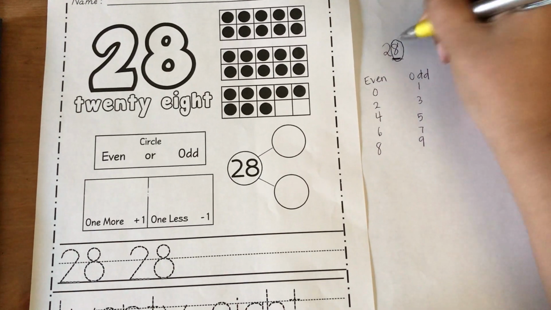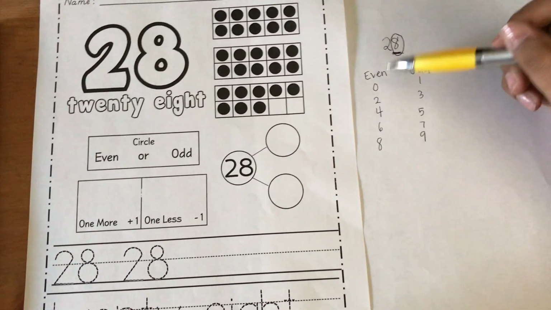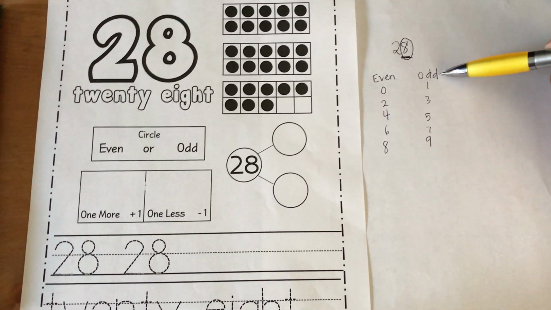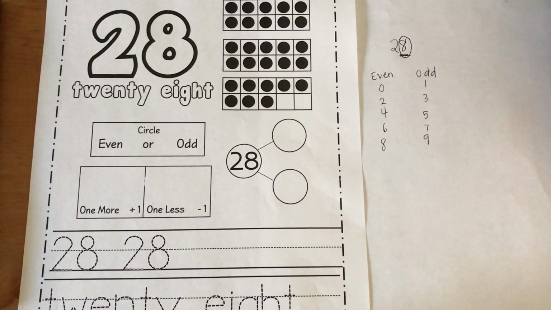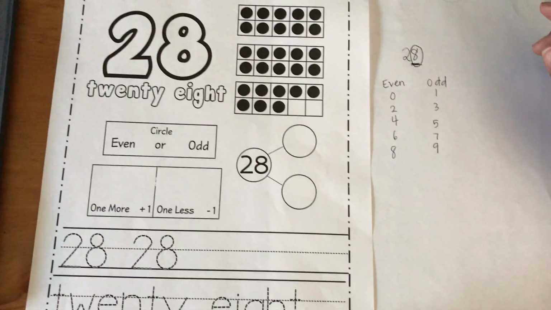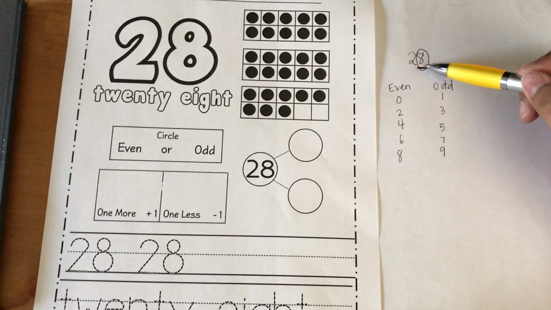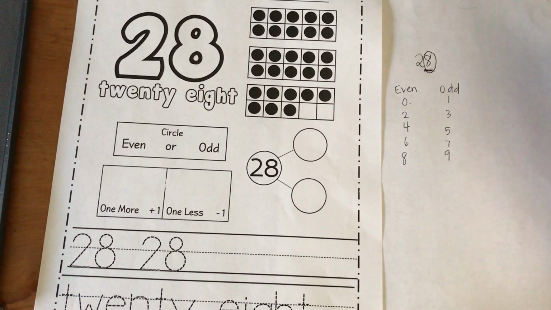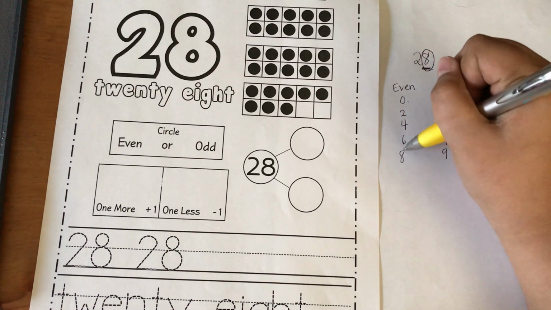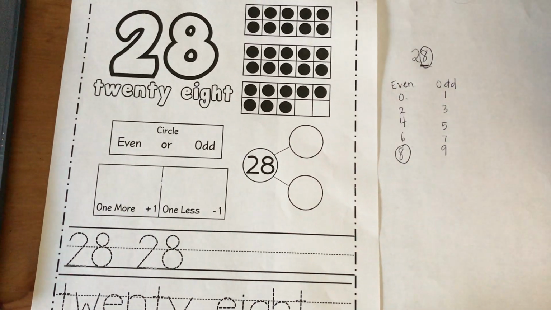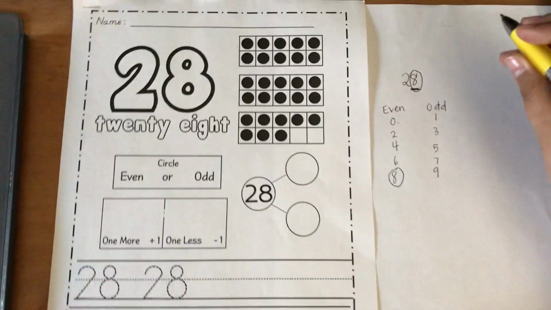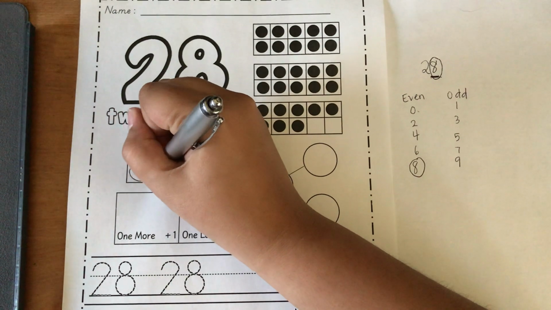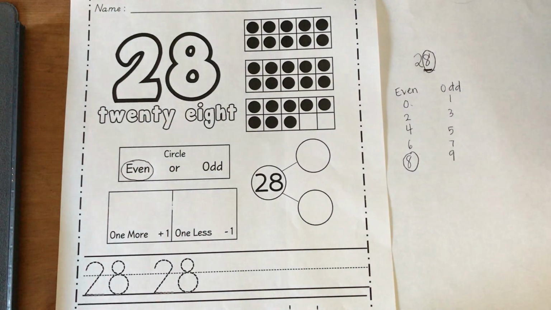Okay, so we're going to look here. Where does my 8 fall? Is 8 under even? Is it here? Or is it under odd? Is it down here? Okay, I want you to look and I want you to think. You're looking for an 8. Where's 8? Is it under even or is it under odd? Okay, if you said that 8 is even, you are correct, and I want to tell you that you're doing a good job. You're going to go over here and circle even.